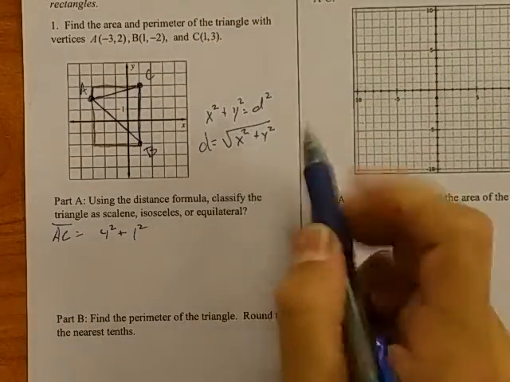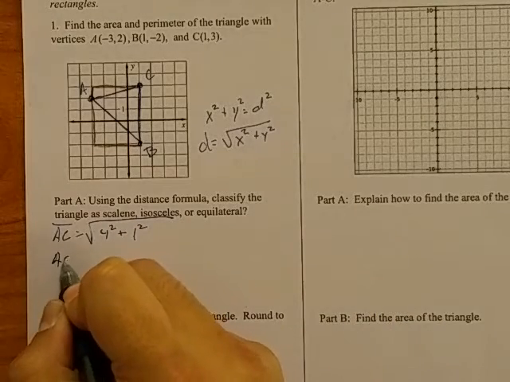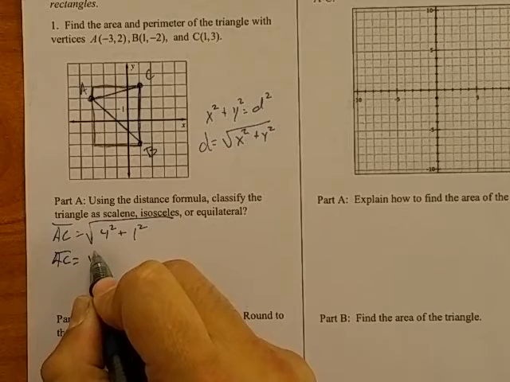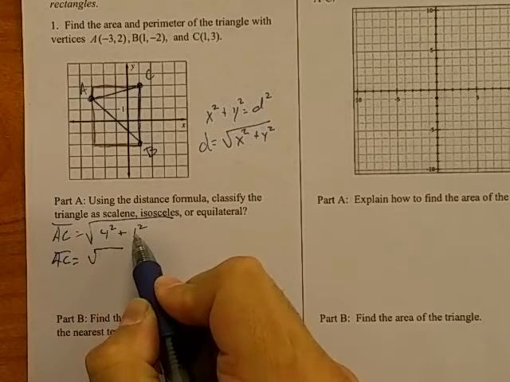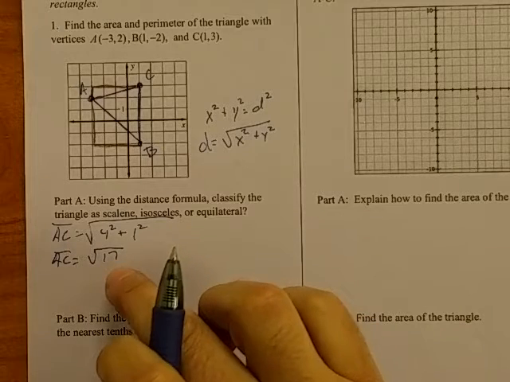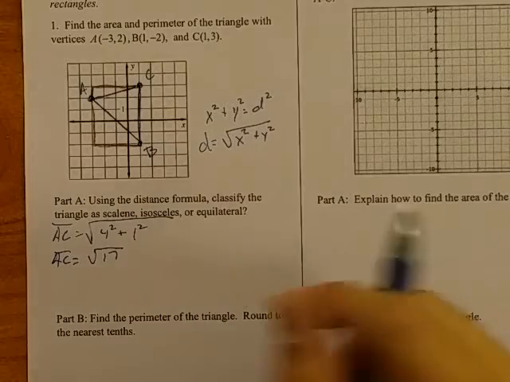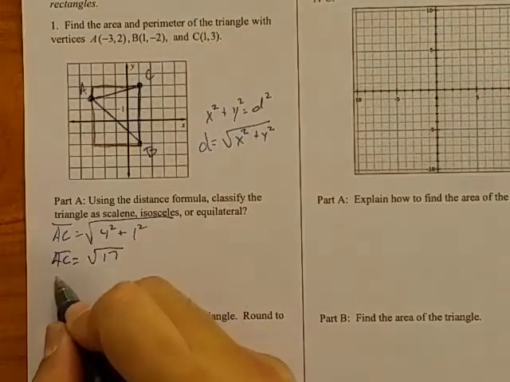And then I'm going to take the square root. So AC is equal to the square root of 16 plus 1, 17. And I'm going to do the approximation on this later, but I'm just going to leave it as that right there. So now the next thing is going to be AB.